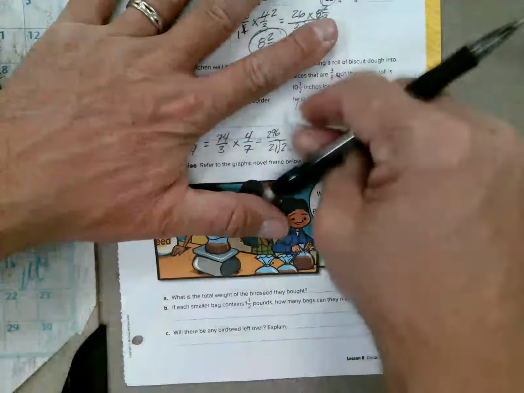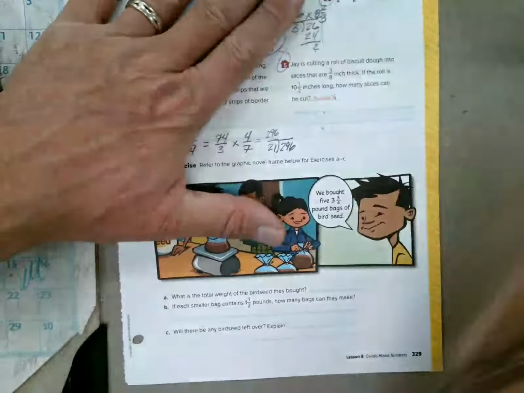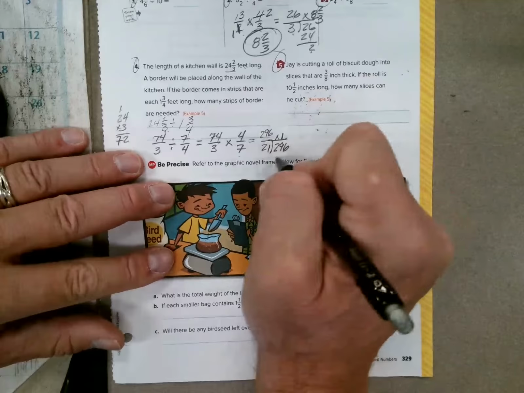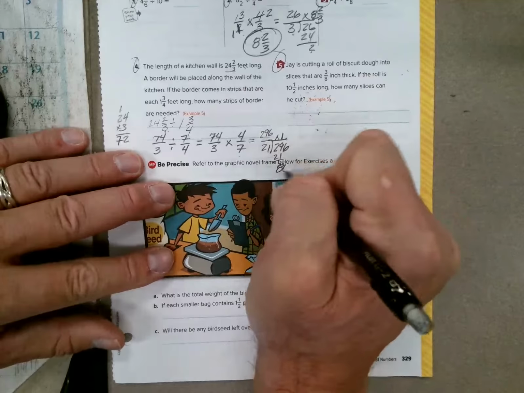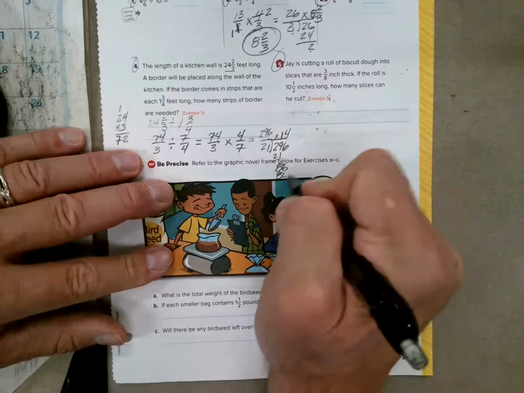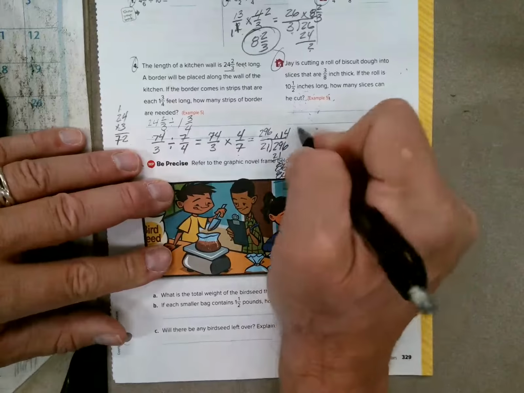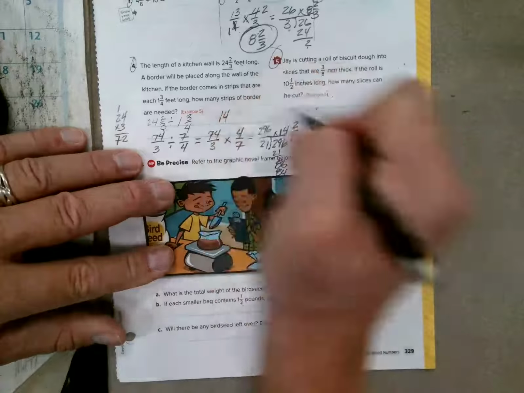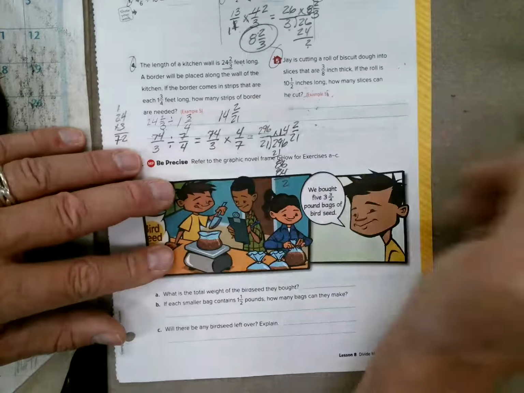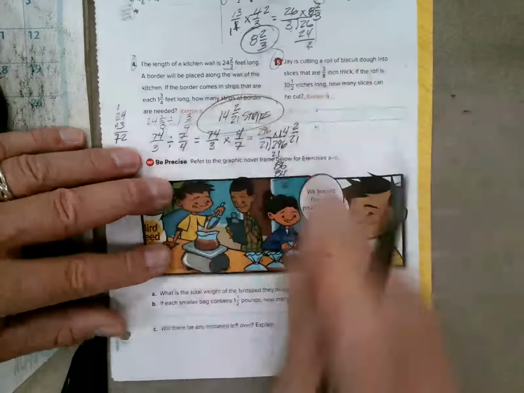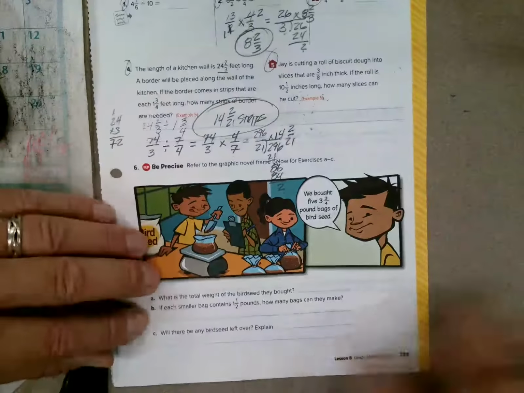Okay, now I'm going to go ahead and erase that work because I need that space. 21 goes into 29 one time. It'll go 4 times. It's 84. We end up with a 2. 2 is my numerator, and my denominator doesn't change. So I'm going to rewrite this over here. 14 and 2 over 21 strips, and circle. Okay, so there is some math here.